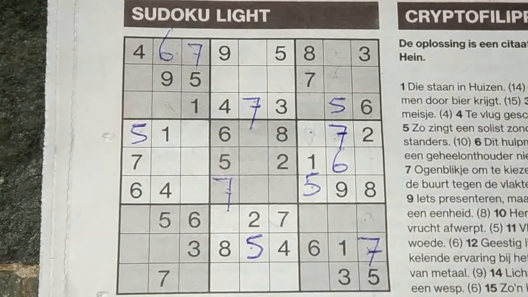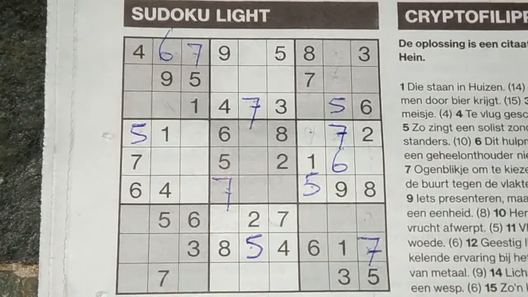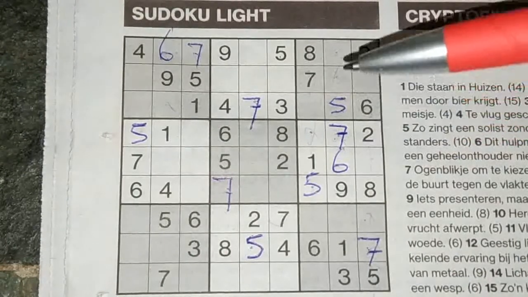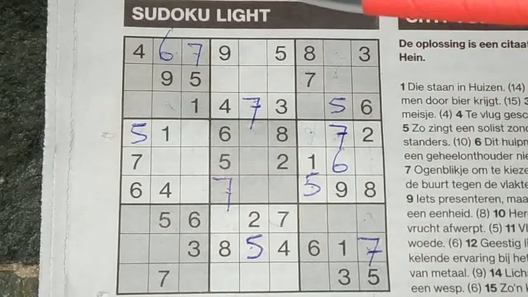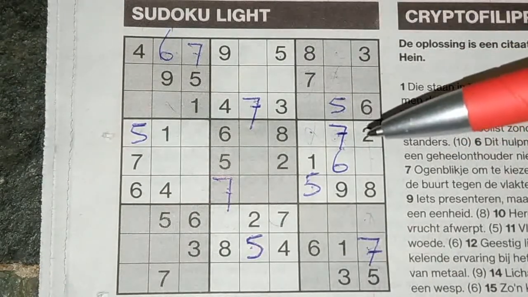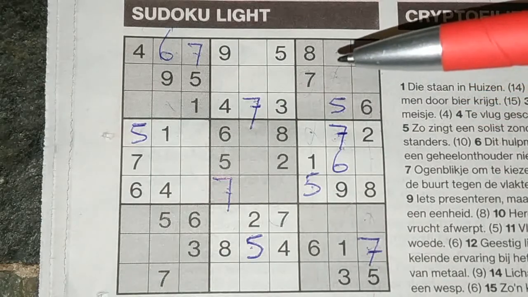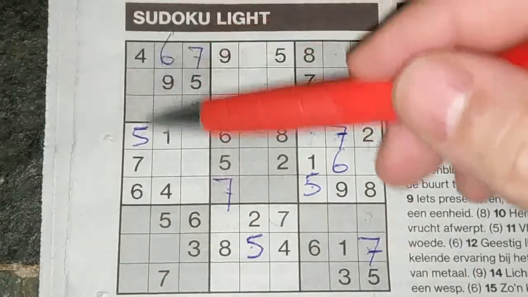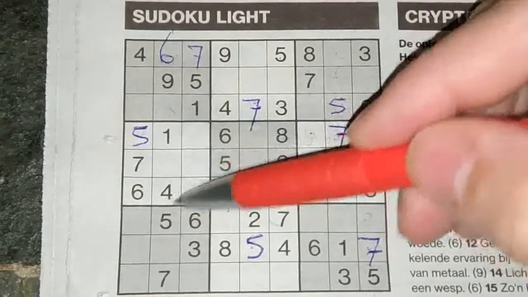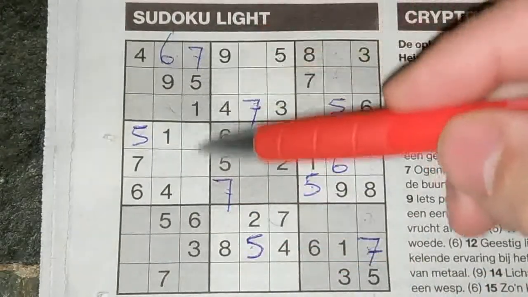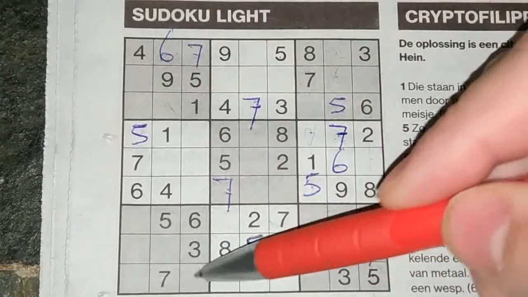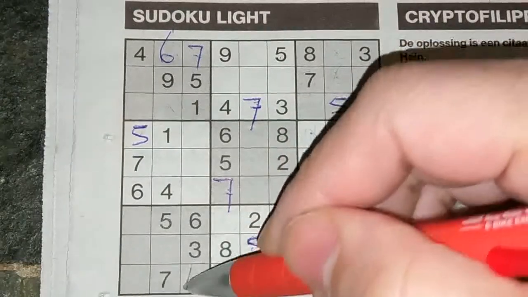Then, let's see, for the number 4. Can we do something with the 4? Yes, 4 in this first column, 4 in the second column. So in the third column, the only place for the 4 should be there.